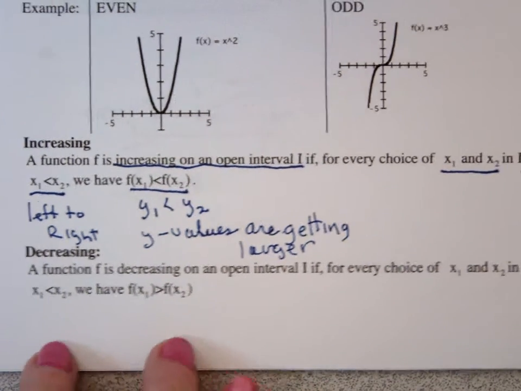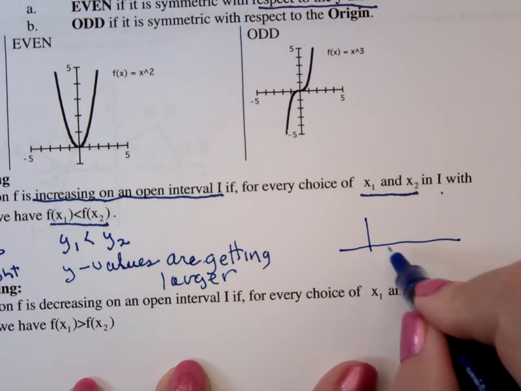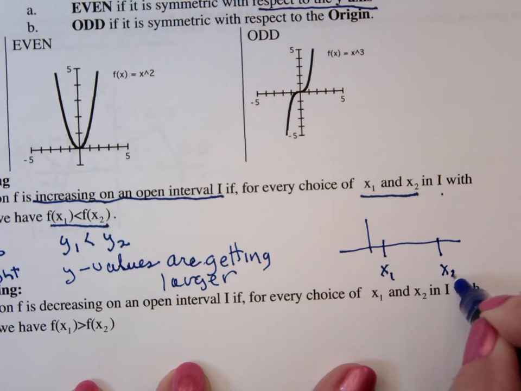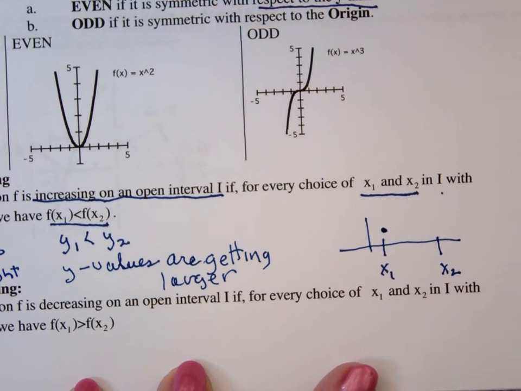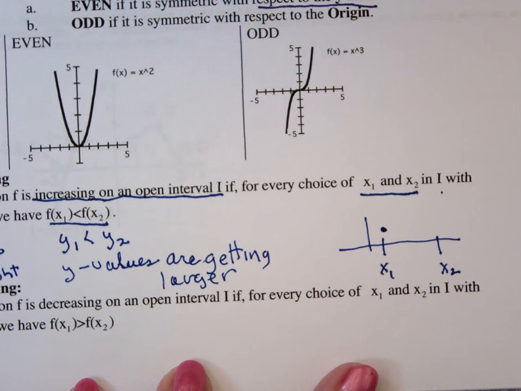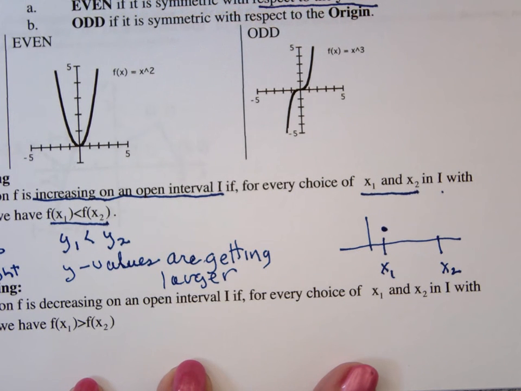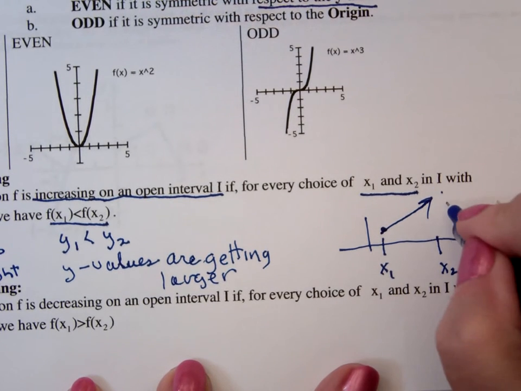Now let's make this easy. All this says is this. I pick two x values. I'm going to go from left to right, and my pen should be going in what direction if I'm increasing? To the right. If I'm going from left to right, what should my pen be doing as I'm drawing the graph? Going up. Woohoo, increasing. Should be going up. That's increasing.